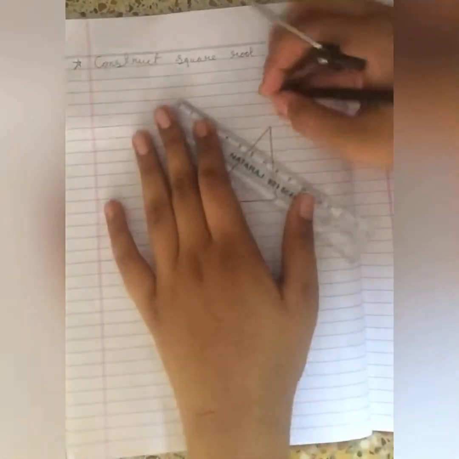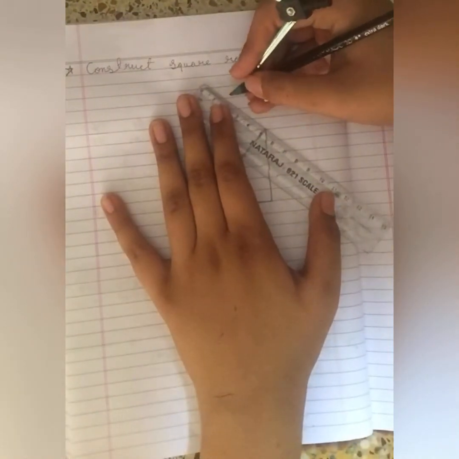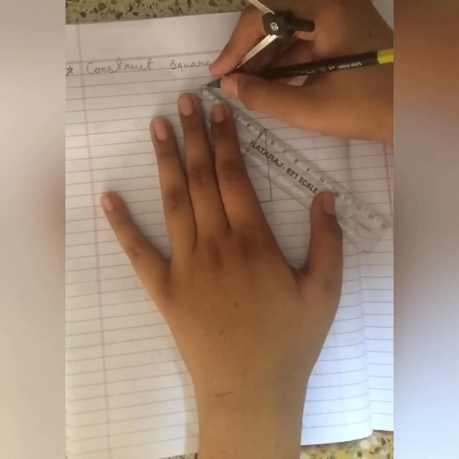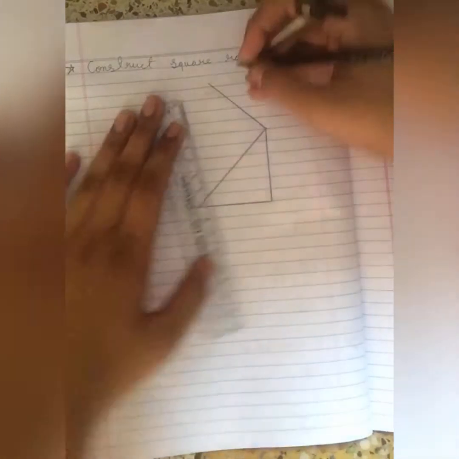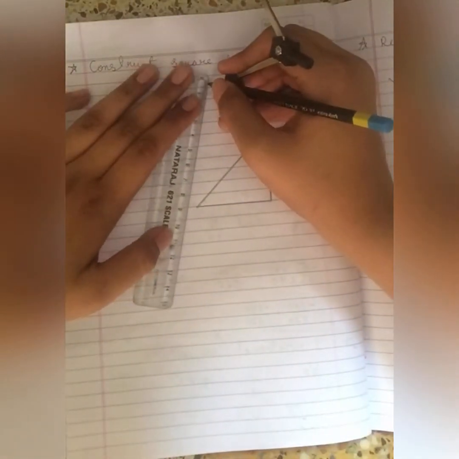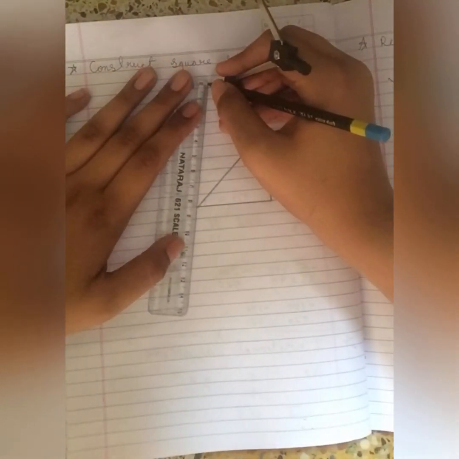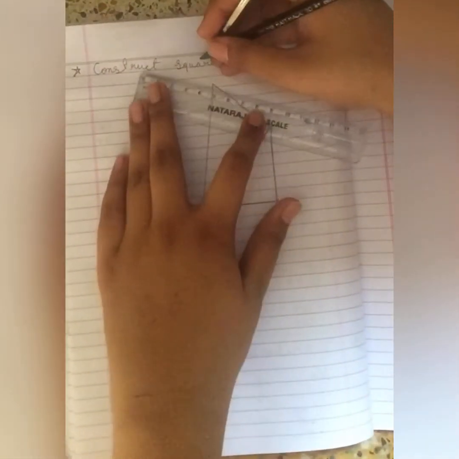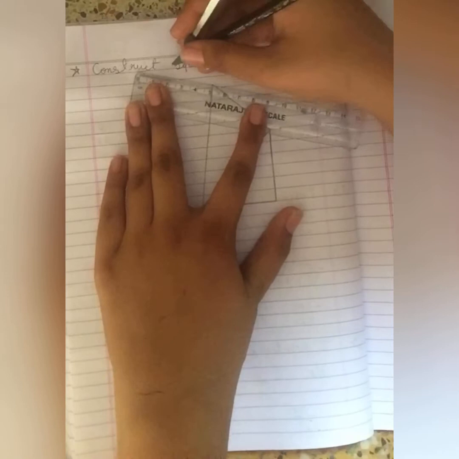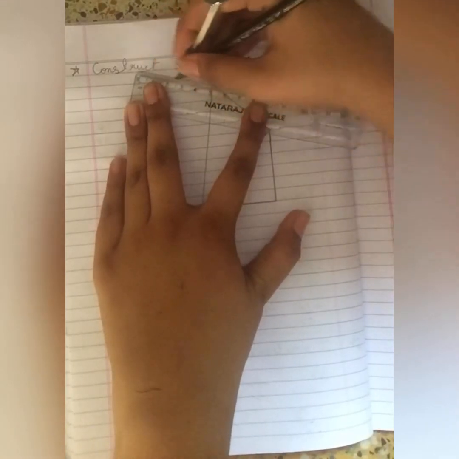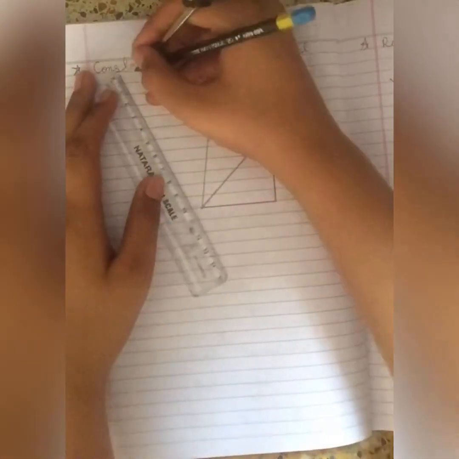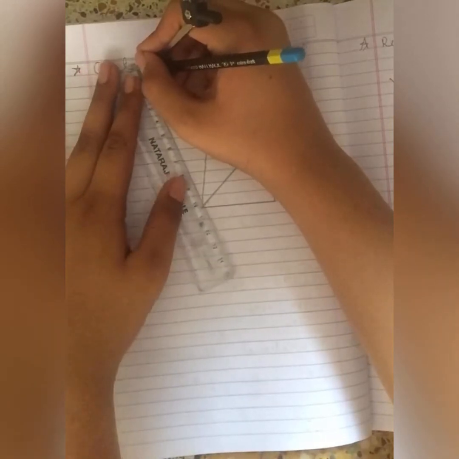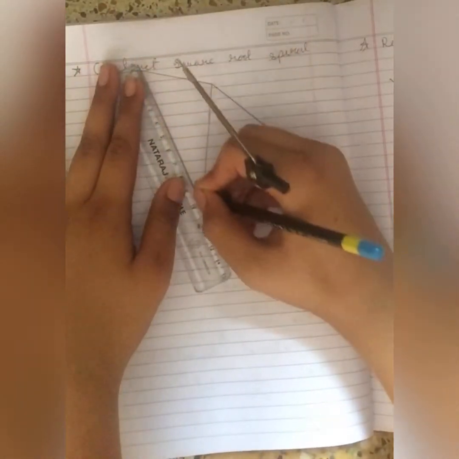Then perpendicular to this we have to make another 5 centimeters line. So 5 centimeters, and this is the triangle, and we have to make another 5 centimeters right over here, and we have to make another triangle right over here.